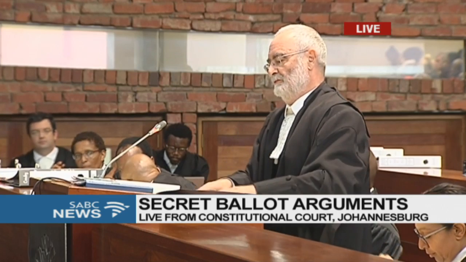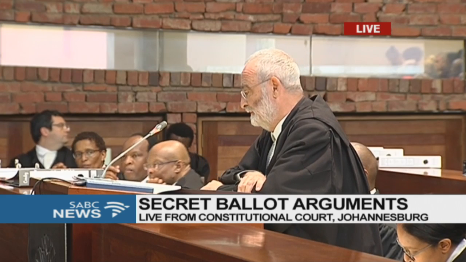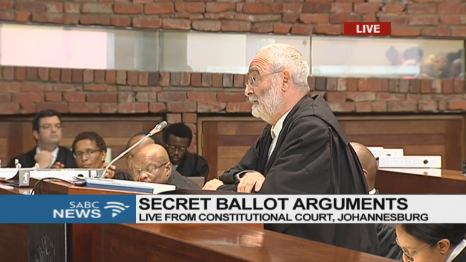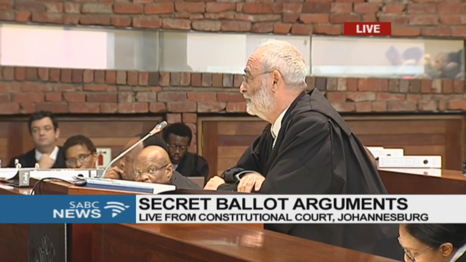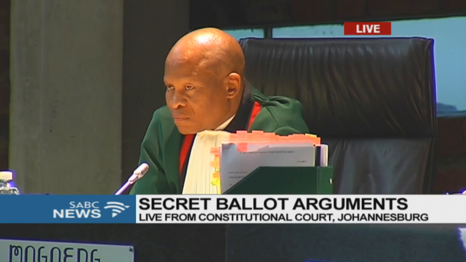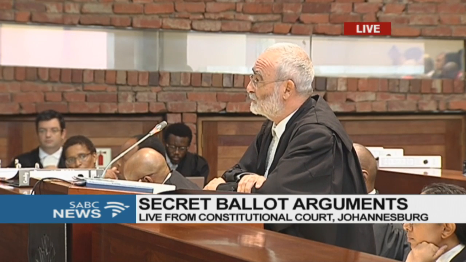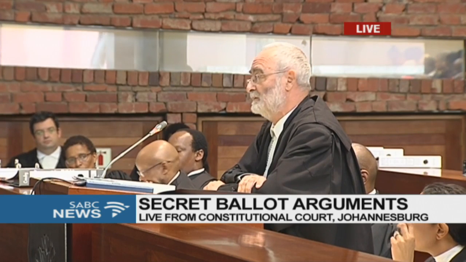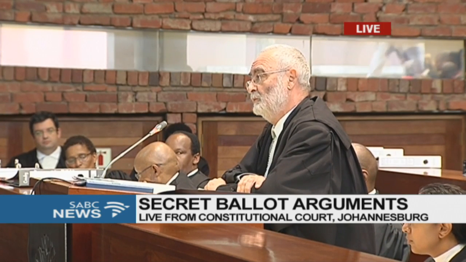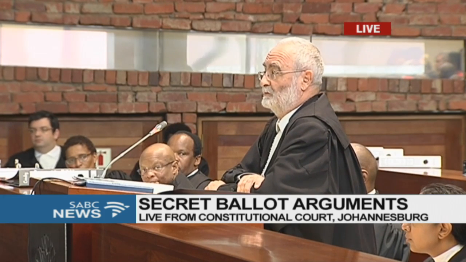Well, I submit that if the court concludes that in relation to a motion of no confidence, a secret ballot is required in order for the oversight to be effectively exercised, then this court has two options. Either it can simply make a declaration and say this is what is required and expect that the Speaker will comply with the declaration issued by this court, or it can take a step further and order the Speaker to hold a secret ballot. But we expect and trust that in our constitutional democracy, when the Speaker is told by the Constitutional Court this is what is required, the Speaker will act accordingly.